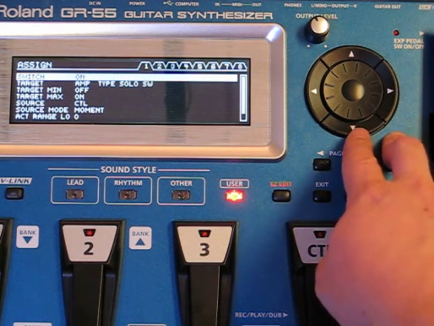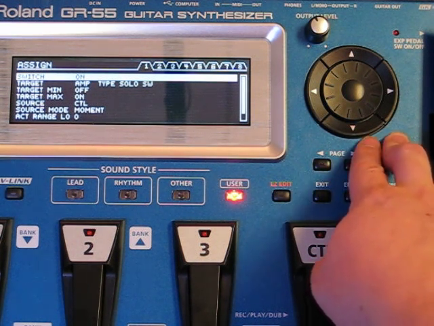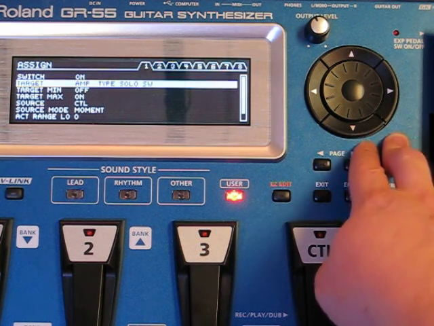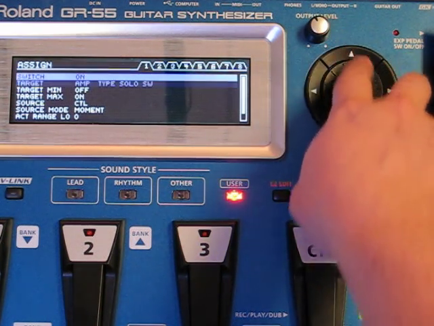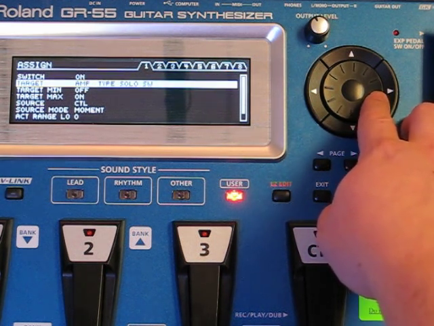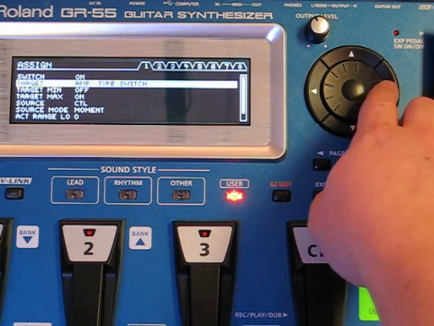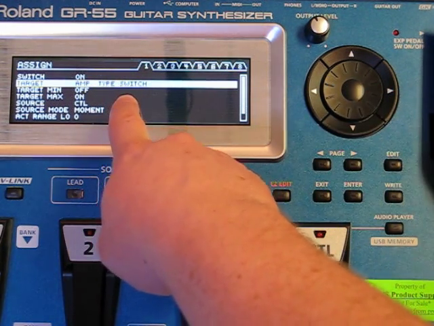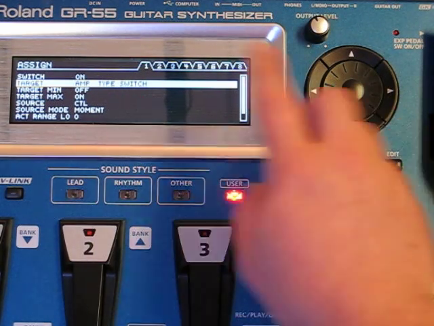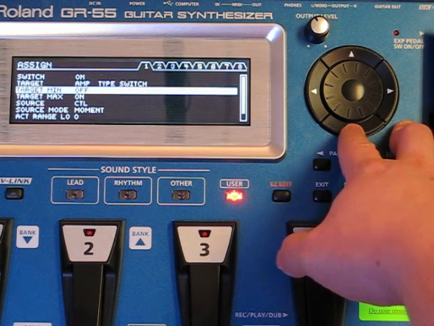Now the target is the parameter, the setting I want to turn on and off. Now I want to turn the amp modeling on and off. So right now it's on amp type solo switch. That's not what I want. So I'm going to turn this dial until I get to the amp type switch. This is what turns the amp on and off. So that is set. My target minimum is off and my maximum is on.